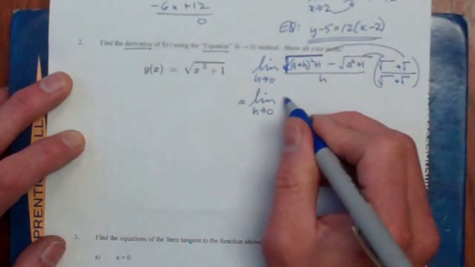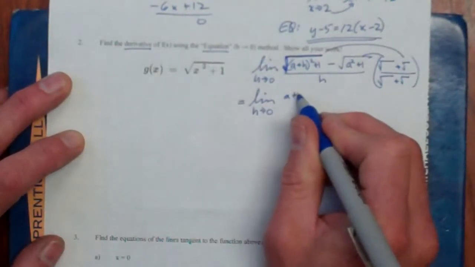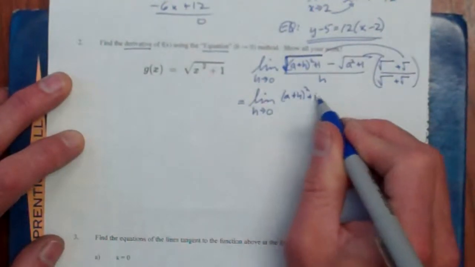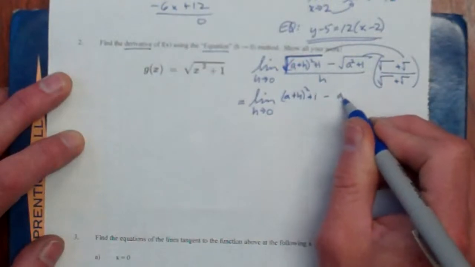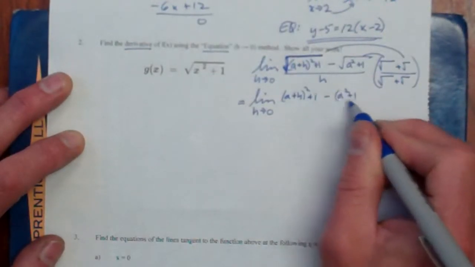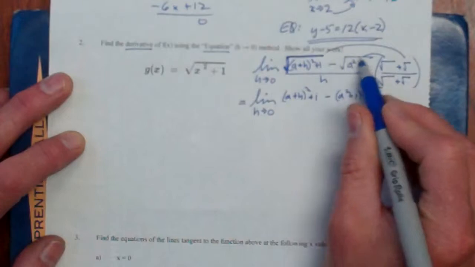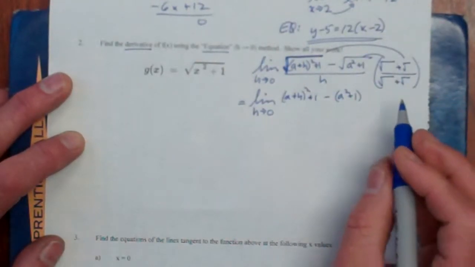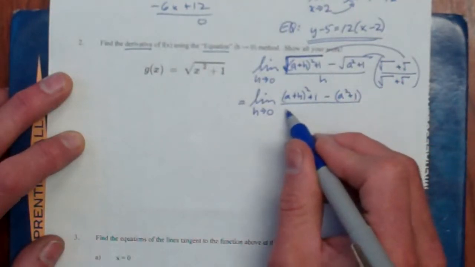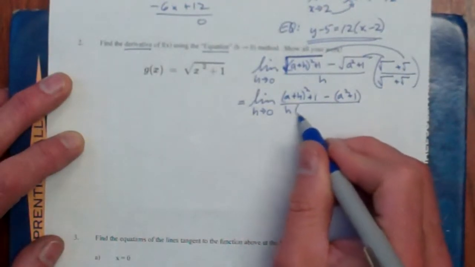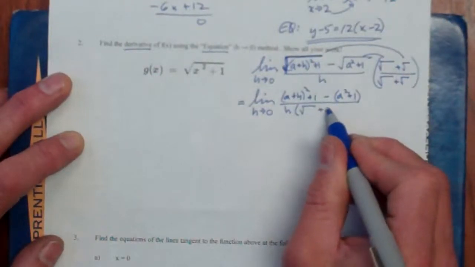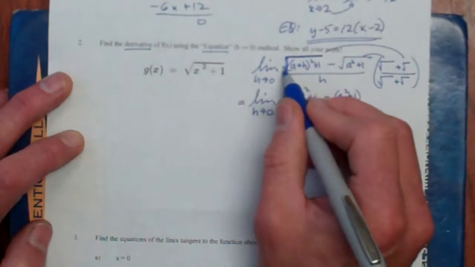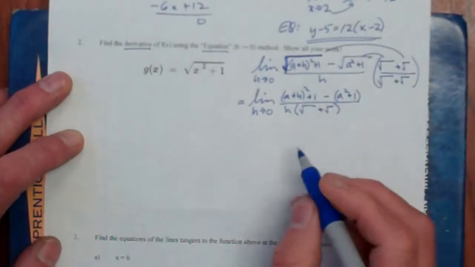So I just get a plus h squared plus 1 minus, and then a squared plus 1 grouped in parentheses, because that radical is a grouping symbol. So then the middle bits with the radicals cancel out, and then down below I get h times, and I'm just going to keep the long radical plus the short radical. You have my permission to do that if you want. Just saves a lot of extra writing. You have to be really clear that this is the long radical bit and that's the short radical bit.